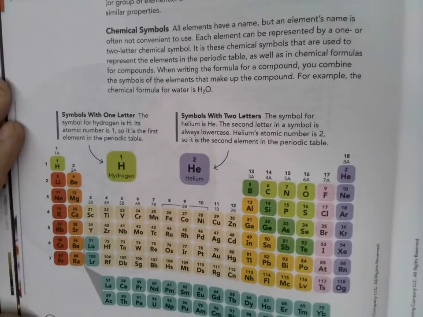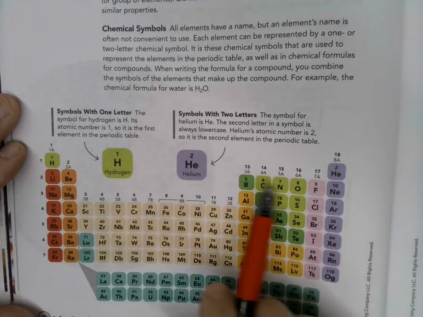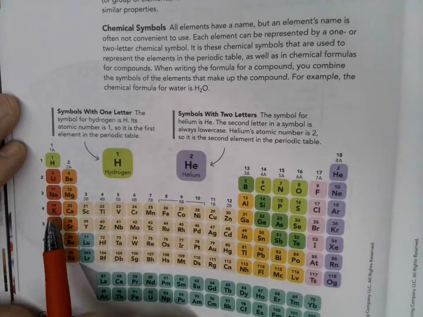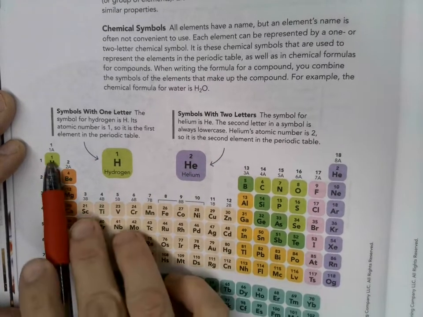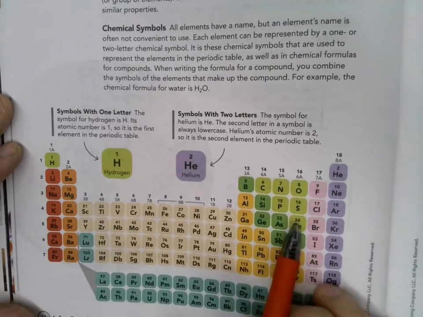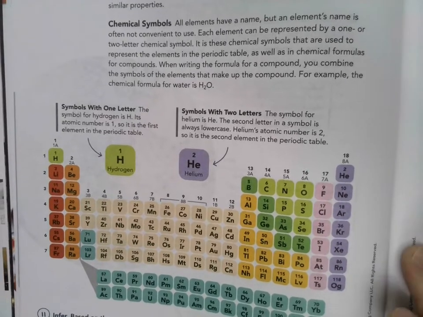There is a reason why when you count across the table, it stops, and then you drop down to the next row. You go across, it drops down to the next row. Elements within the same column, or group, have characteristics that are the same. And there are these repeating properties throughout the table. We will spend a whole chapter talking about this in chapter 2.